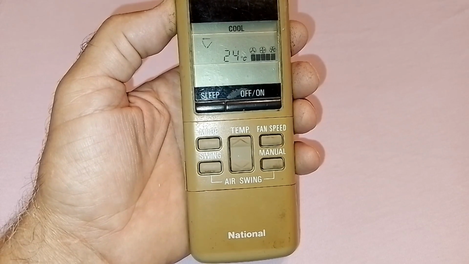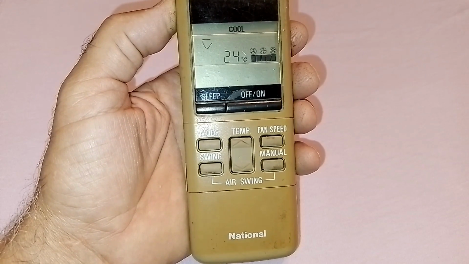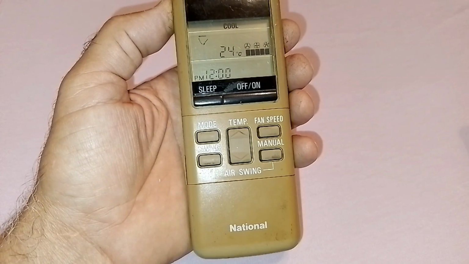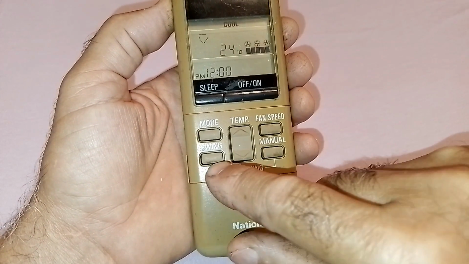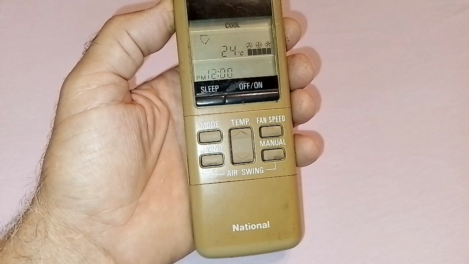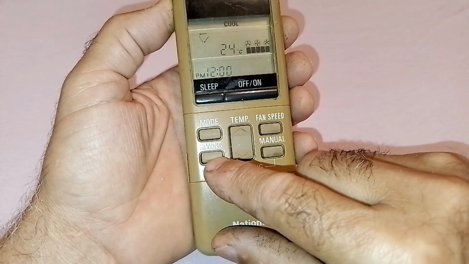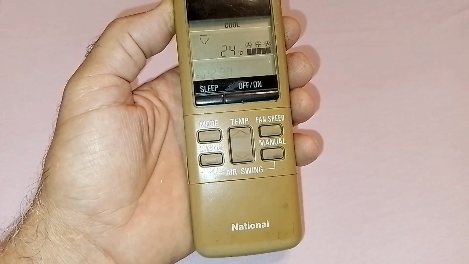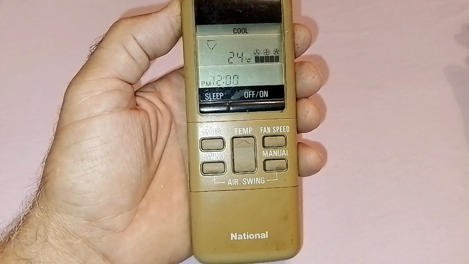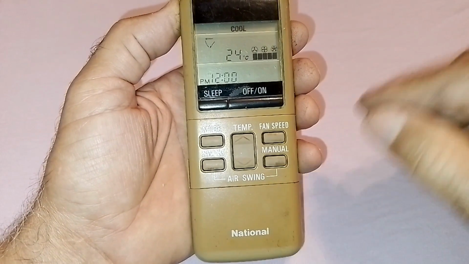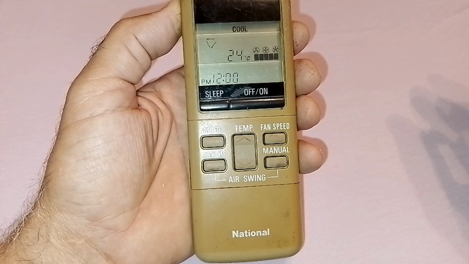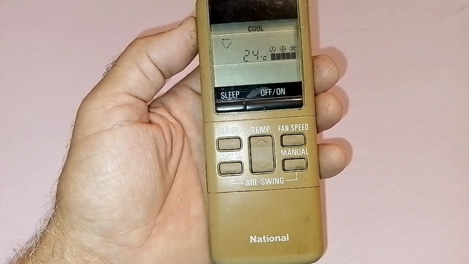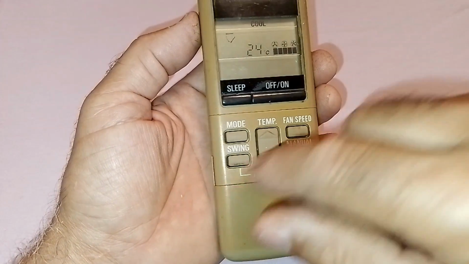Now we will explain how to use the other buttons. This air conditioner has 2 buttons to adjust the movement of the blind. When the swing button is pressed, the blinds move up and down. When the manual button is pressed, we can stop the blinds in the direction we need. Some buttons of the remote control are located under the cover.